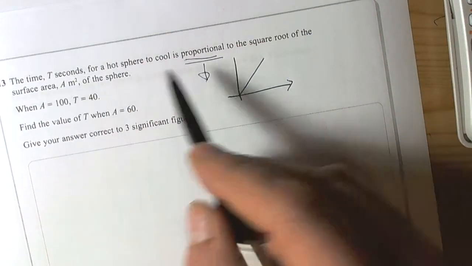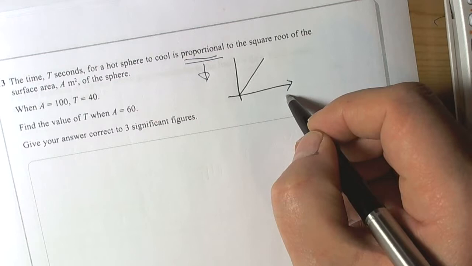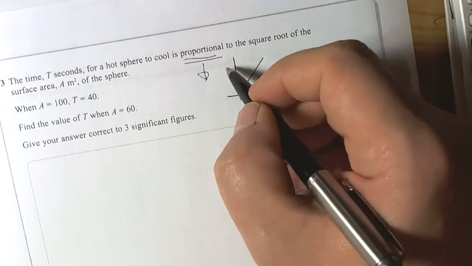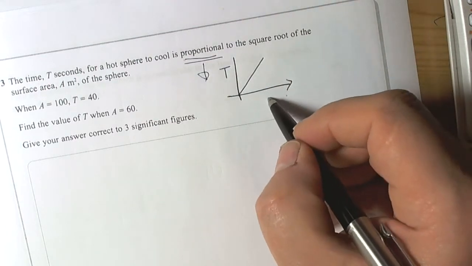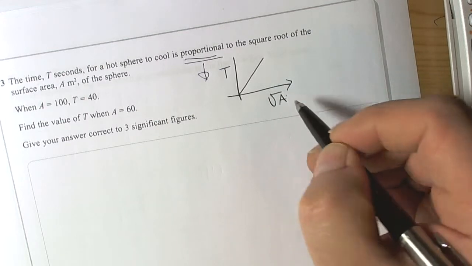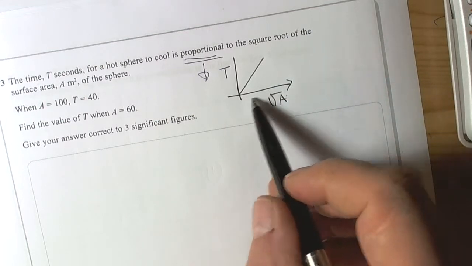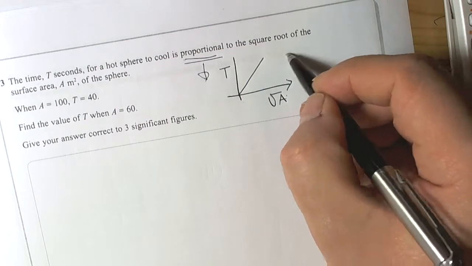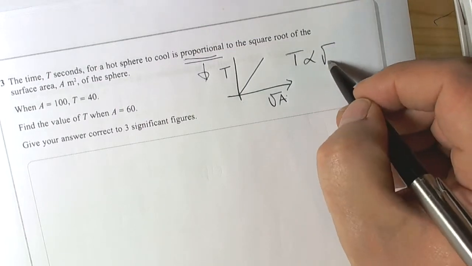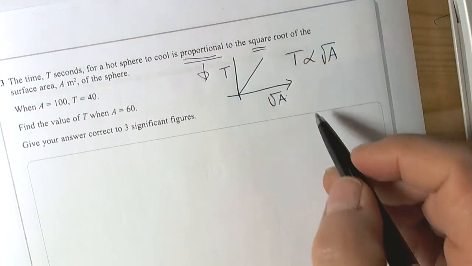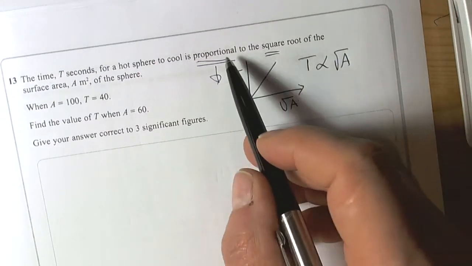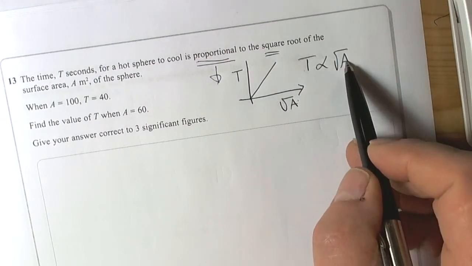Then they're telling us the time t is proportional to the square root of the surface area. So the time t is proportional to the square root of the surface area A. Then t is proportional to the square root of A. So it's important we recognise this is about the square root. T was first, so it's proportional to the square root of A.